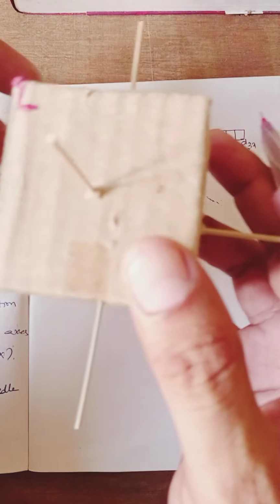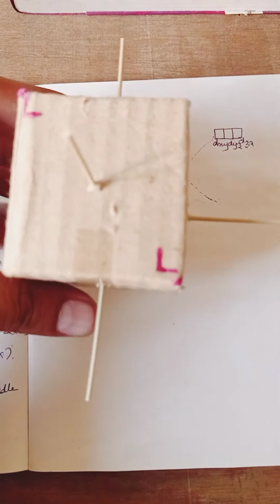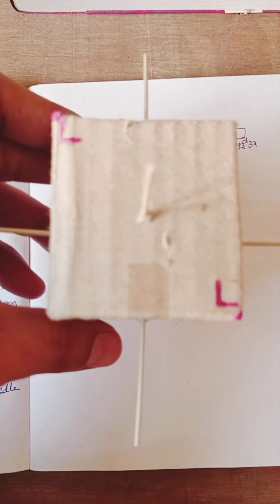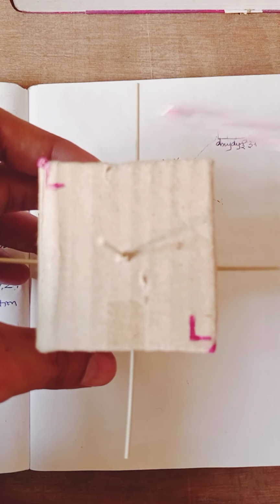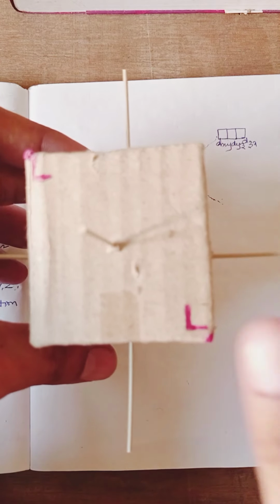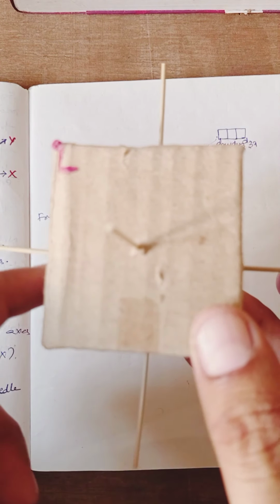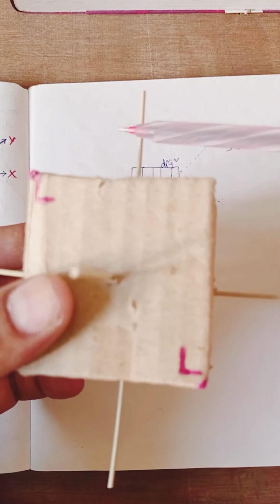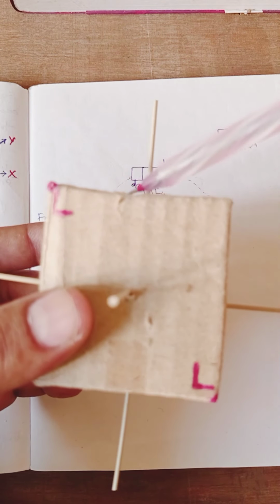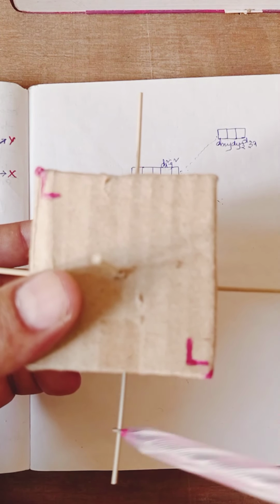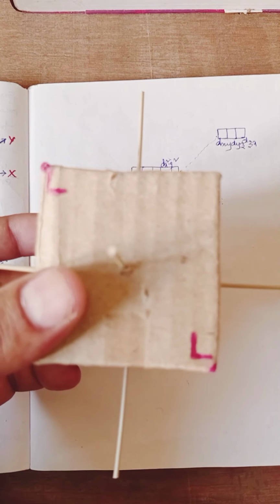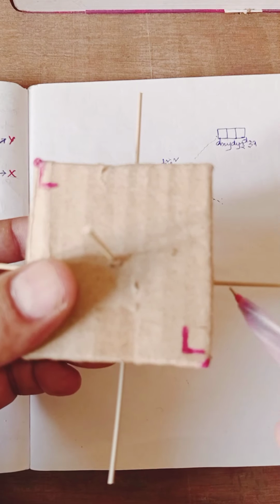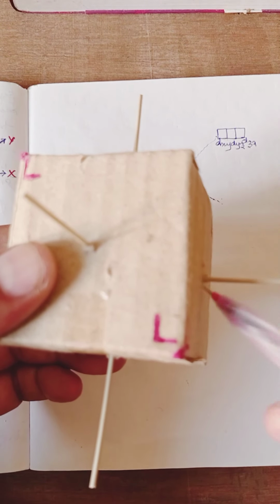So if we consider the interactions of the ligands with the dx square minus y square orbital, this is the x axis and this is the y axis. The lobes along the x coordination axis are two lobes, and along the y coordination axis there are another two lobes. These dx square minus y square orbital lobes are at a slightly higher distance from the ligands.